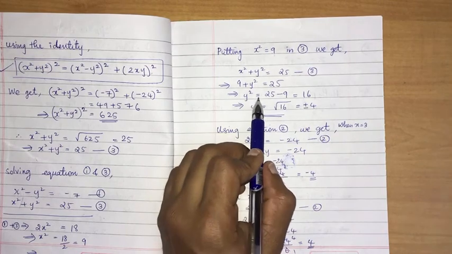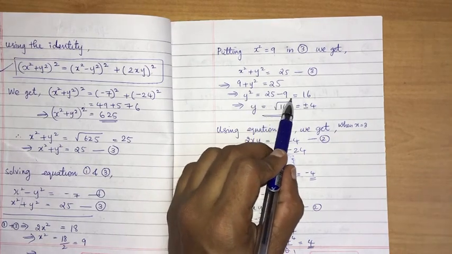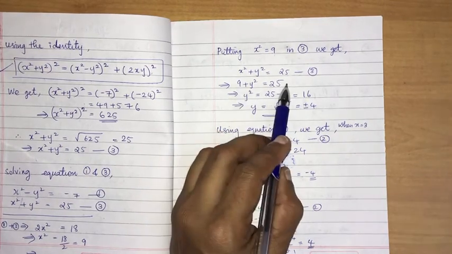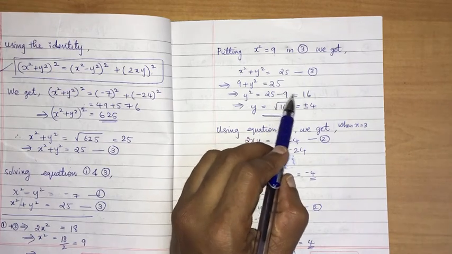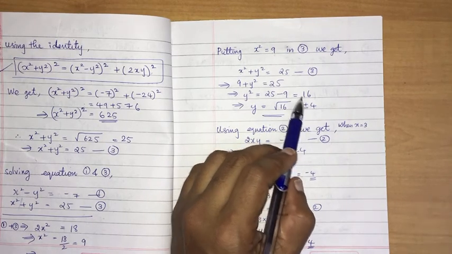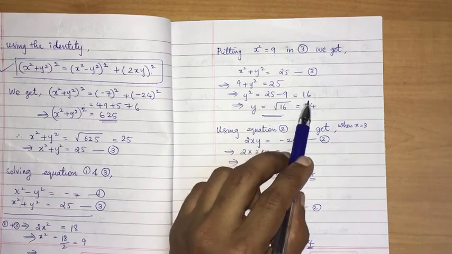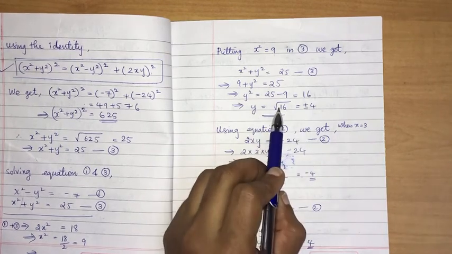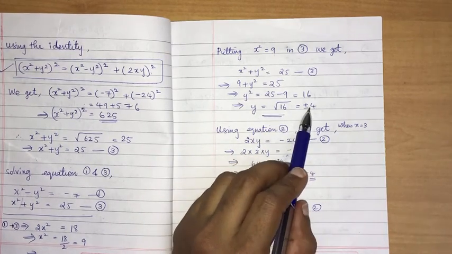Now y square is equal to 25 minus 9. This plus 9 comes to the right side. 25 minus 9 is only 16. So y square is now 16, so y is equal to the square root of 16. You get the value as plus or minus 4.